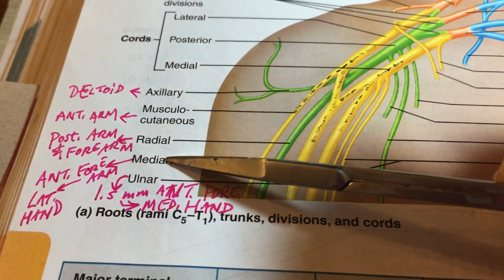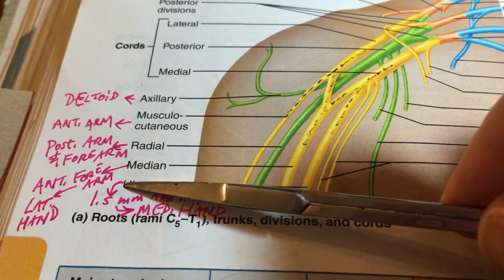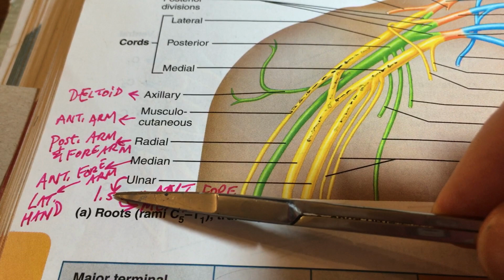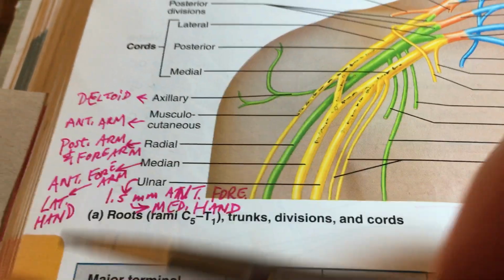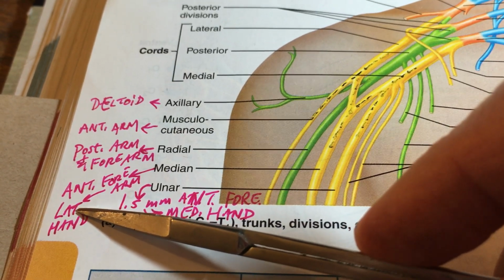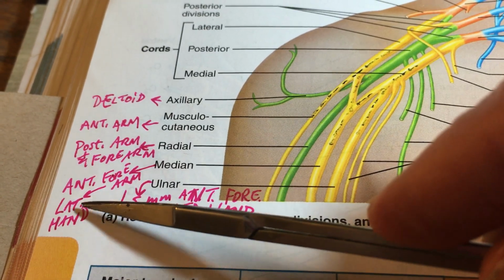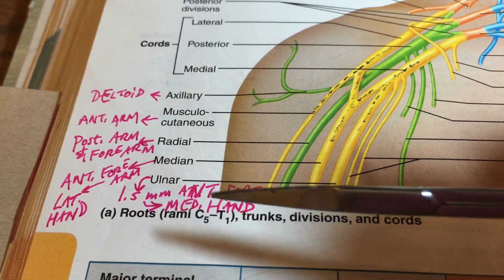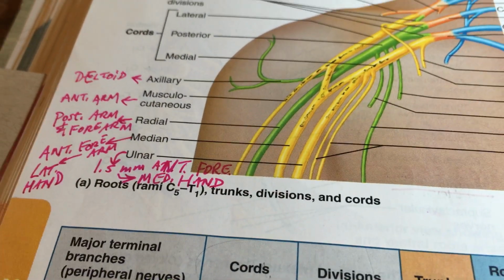So the median takes care of the anterior forearm along with the ulnar nerve, but the ulnar nerve only does 1.5 muscles, and the median does all the rest of the forearm. And the hand on the thumb side, the lateral hand here, is going to be taken care of by the median nerve, so the thumb and the forefinger, index finger.